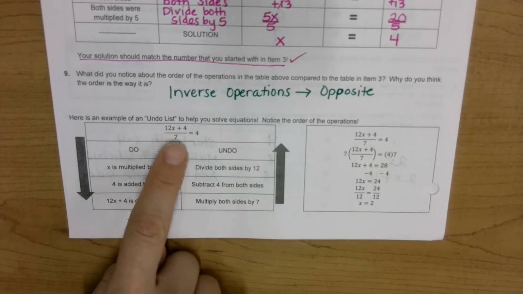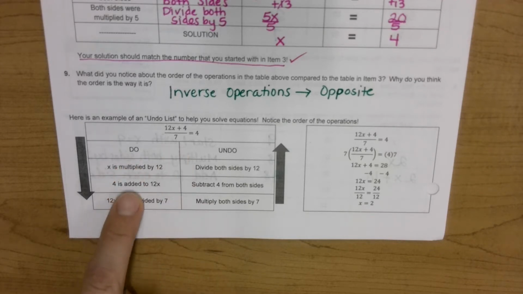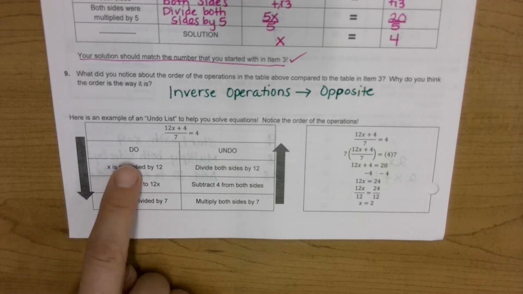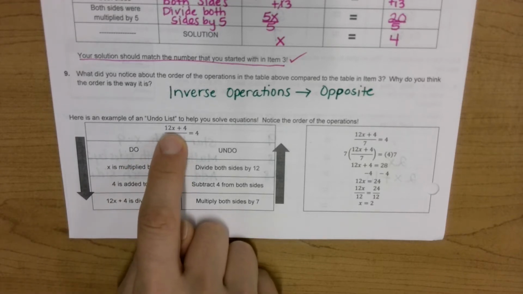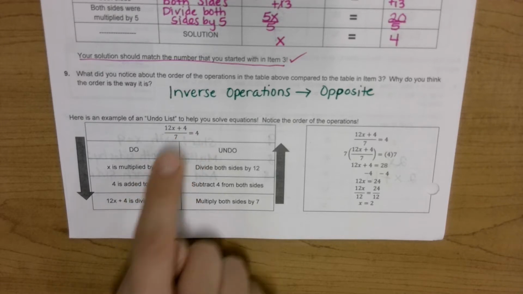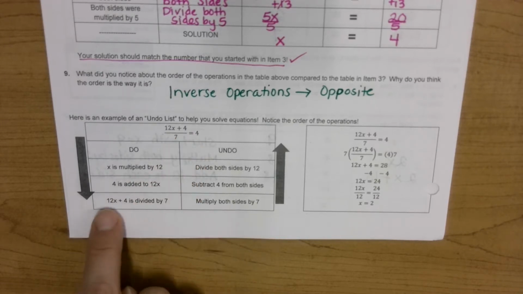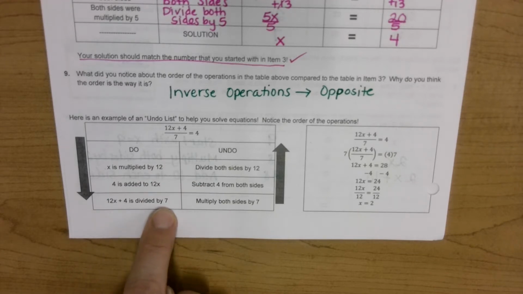Notice how it gives the equation at the top. This is the given: 12x plus 4 divided by 7 equals 4. We're always going to start with the do on the left side, so we're working down. The first thing would be 12x, x is multiplied by 12. Then the plus 4, 4 is added to 12x, and then it's divided by 7. 12x plus 4 is divided by 7.